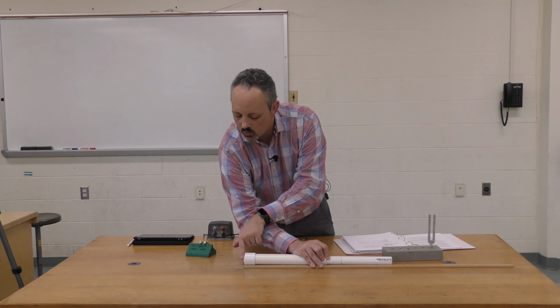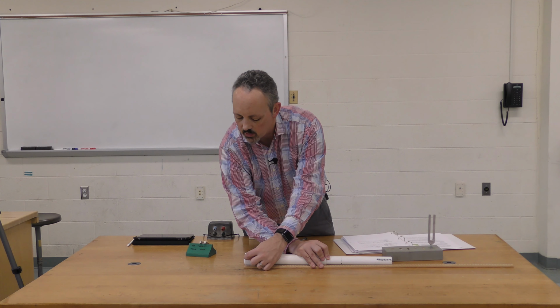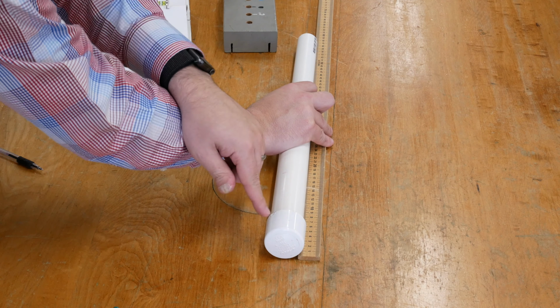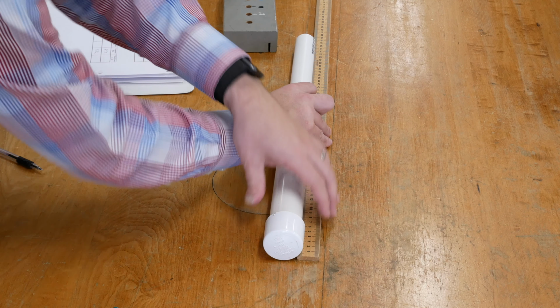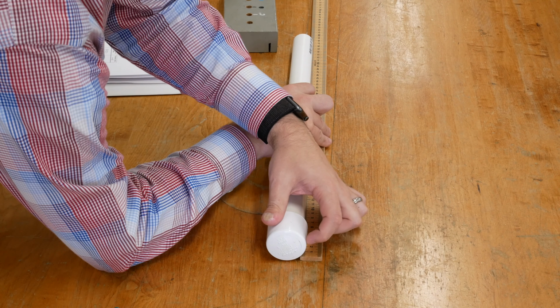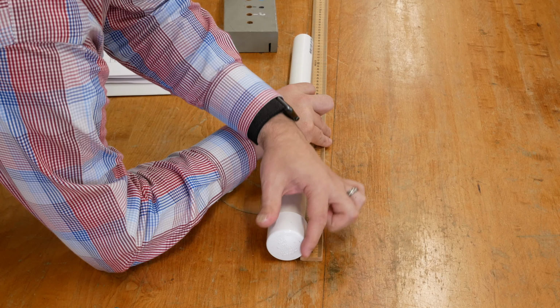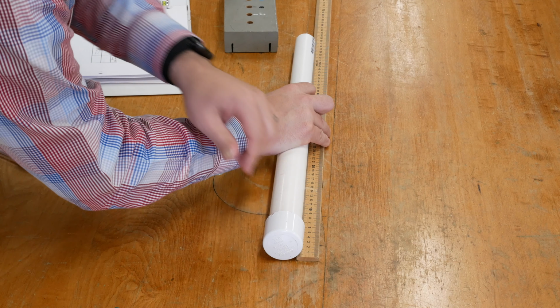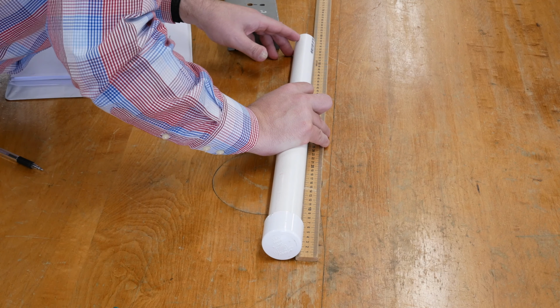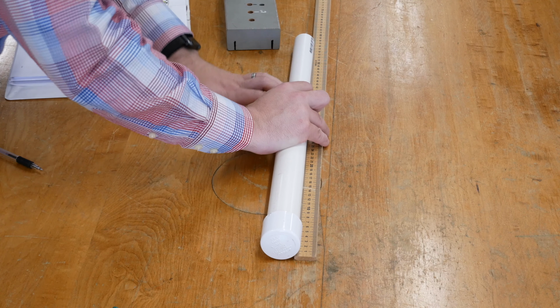I don't want to go off this end. I'm actually going to start here because I know the cap thickness, so my node is going to be somewhere just inside this cap here. So I'm using my knowledge of that to go off this sort of rounded edge, if you can see that potentially on the camera. I'm going to go over and see my total length here is 55.5.